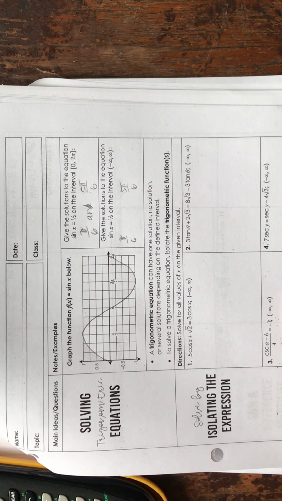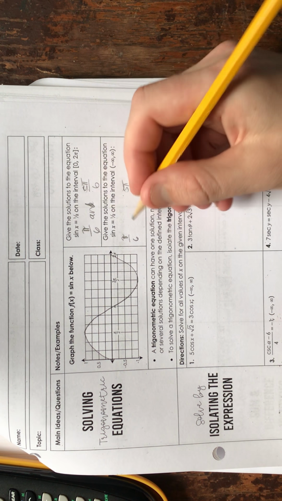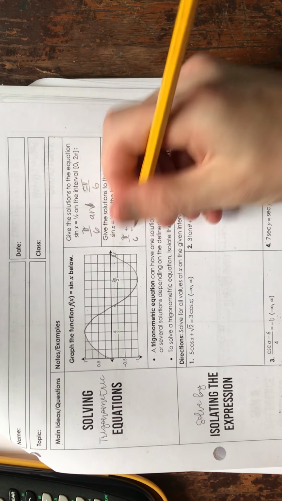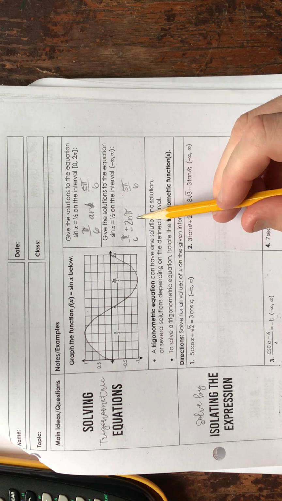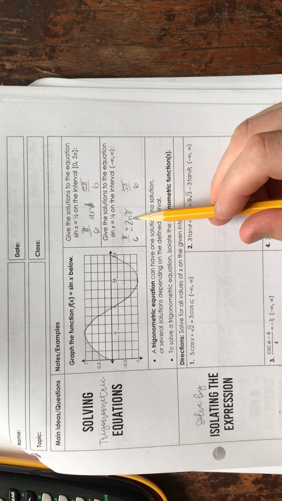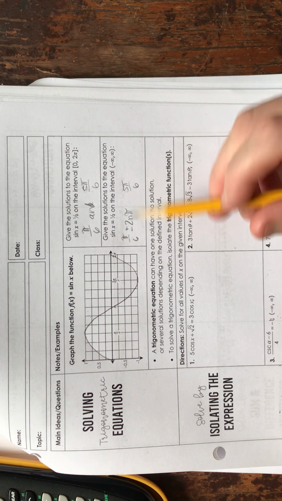The way we're going to do that is, remember, to find a coterminal angle, we just add or subtract a full rotation. So that's 2 pi in radians. So I'm just going to say plus or minus 2n pi. That n just stands for any number we could possibly think of, and it has to be an integer. So it could be 1, 2, 3, 4, and so on.